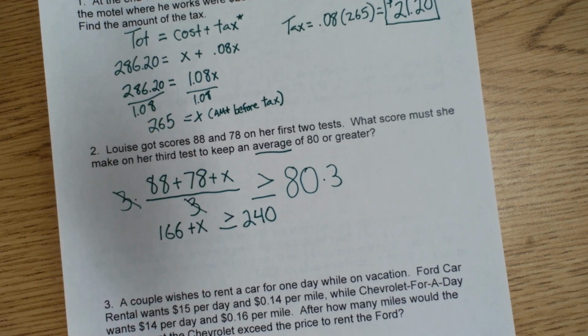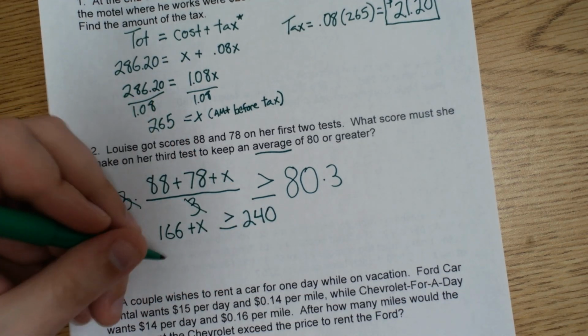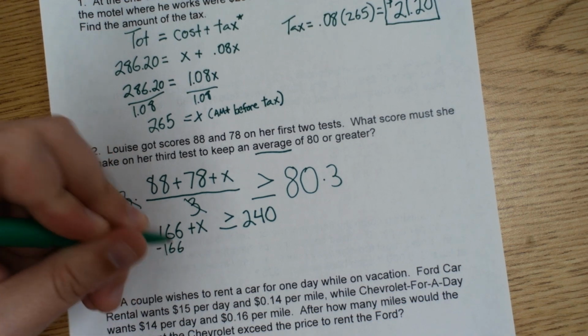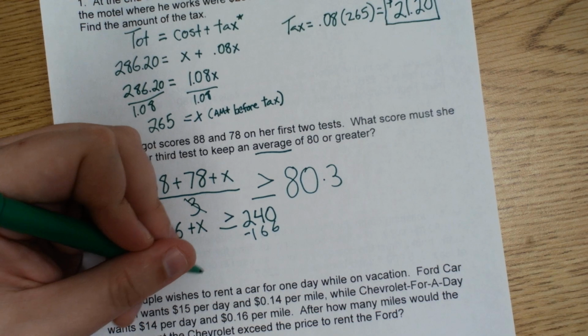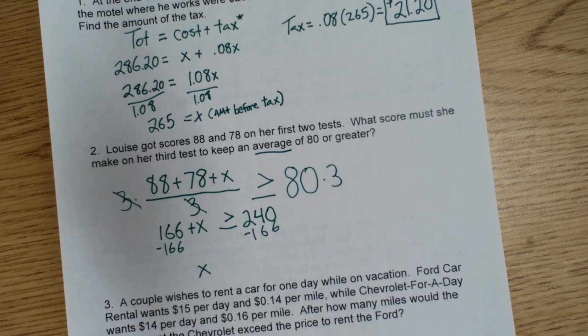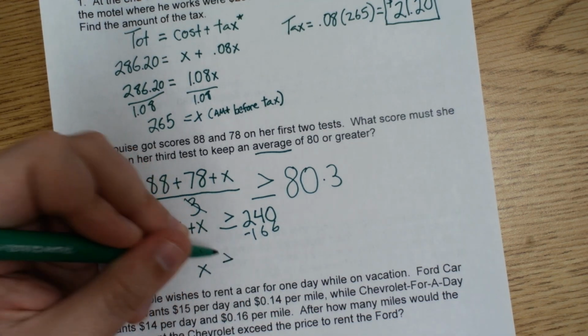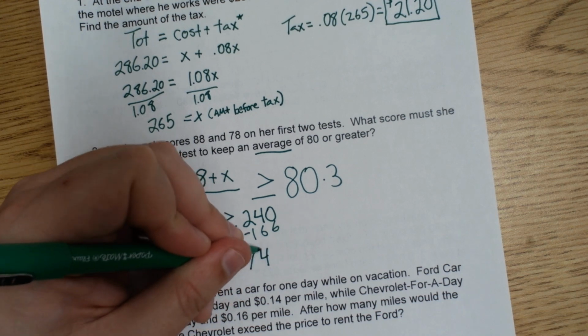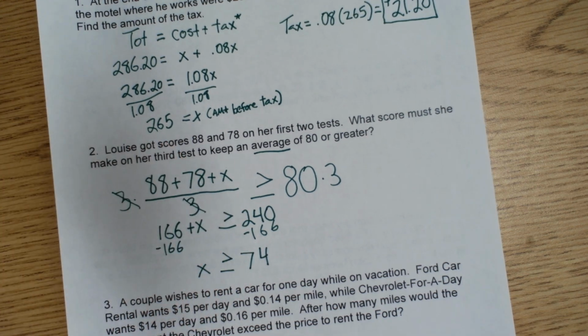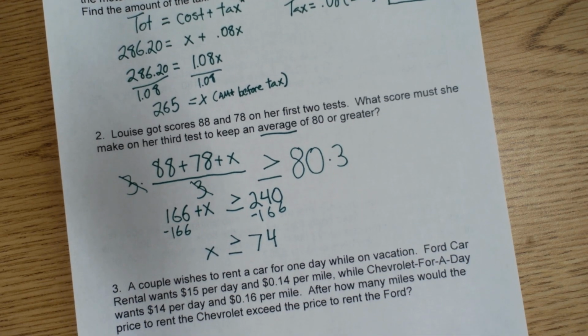Then all I've got to do is subtract 158 from both sides to get x greater than or equal to 82. So, you put that in a statement. You've got to make greater than 82 on that last test in order to have an average of 80 or above.